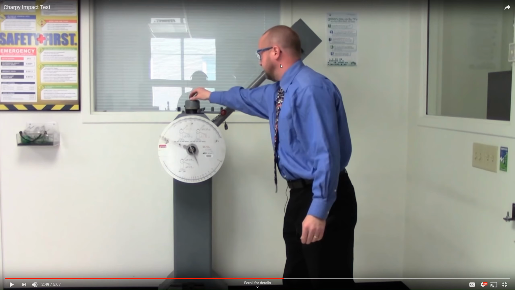So what we have is this hammer again. This hammer would come down, it would hit the specimen, it would fracture it, and then on this dial here, it would tell us the energy that it took to fracture the specimen in terms of foot-pounds.